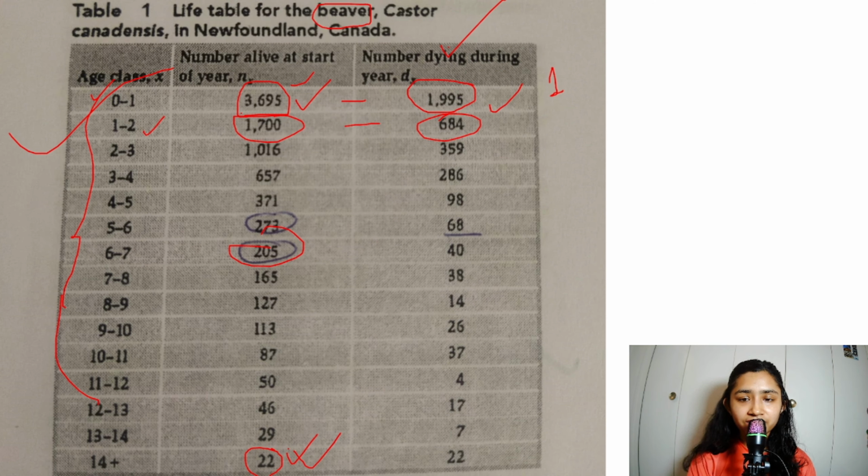Now, if you want to take out the mortality rate, it is denoted as qx. Mortality rate is denoted as qx. So qx is equal to dx divided by nx. dx means the number dying, and nx means the number surviving or number alive.